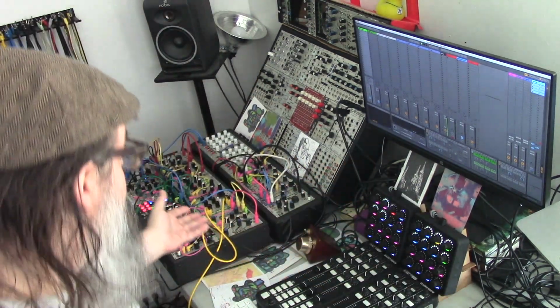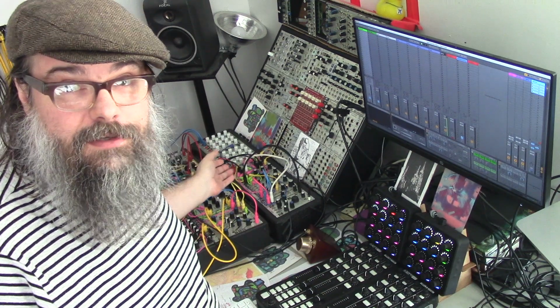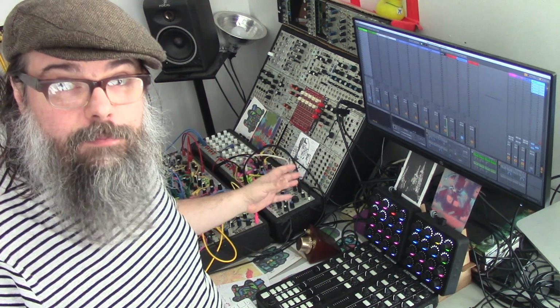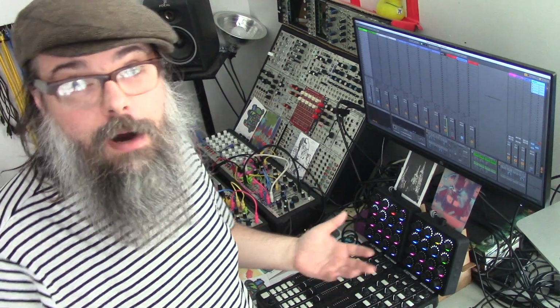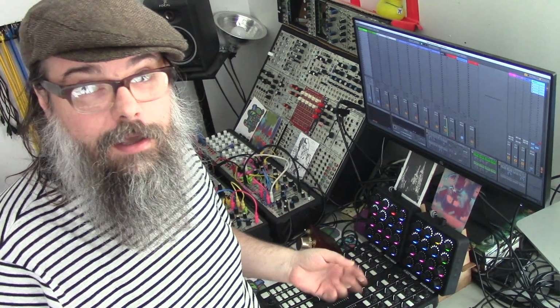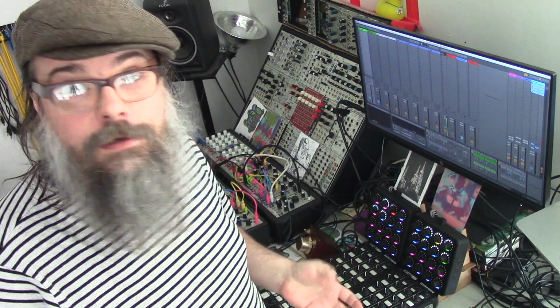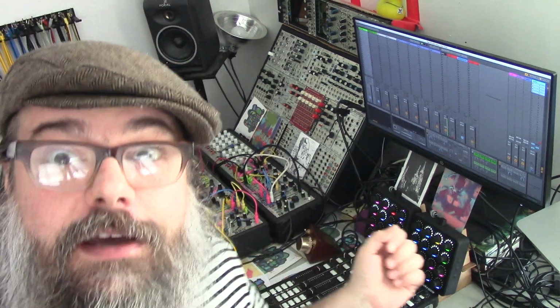Basically what I have here is a big old pile of synthesizers, and it sends a couple channels of audio into Ableton Live, which can then monitor, record, playback, and mix that audio. So let's take a closer look at my synthesizer.